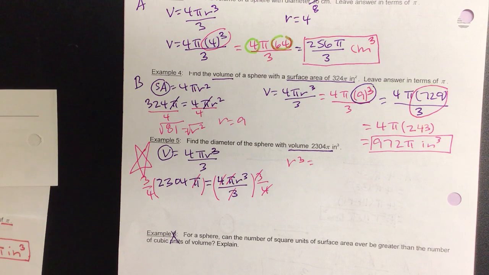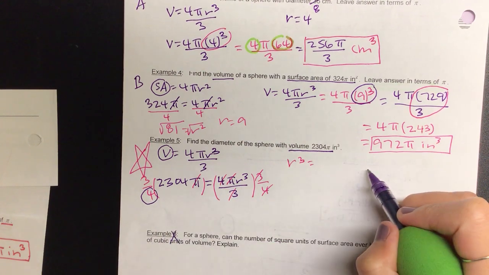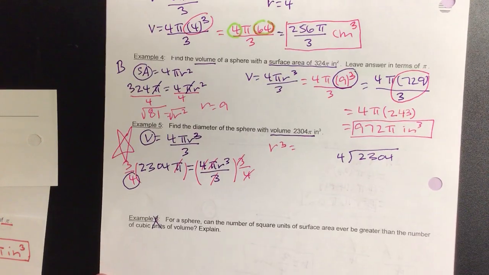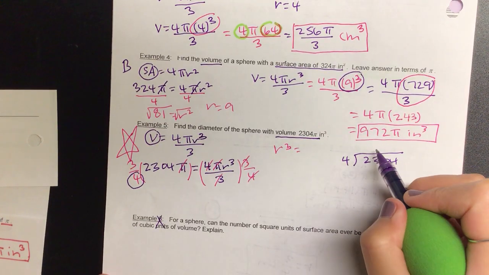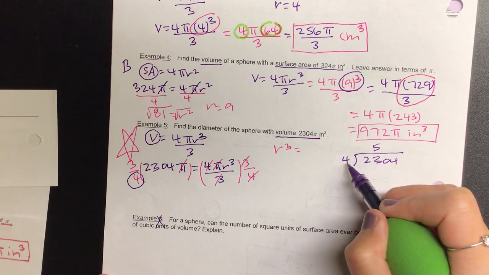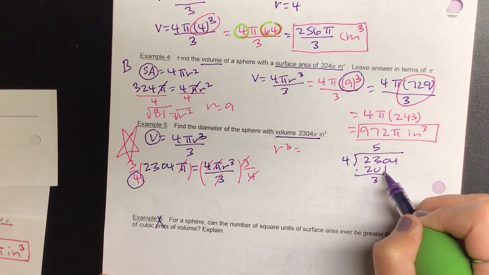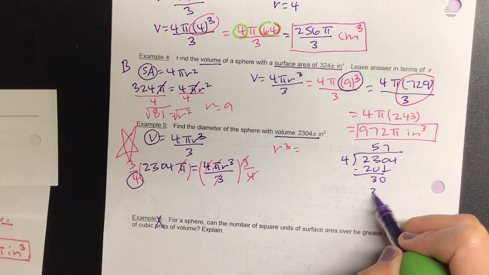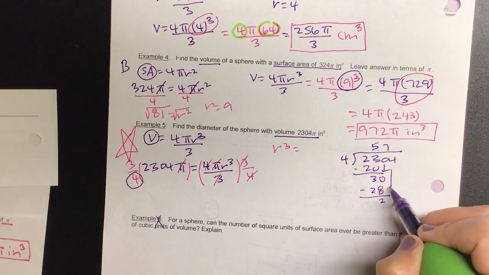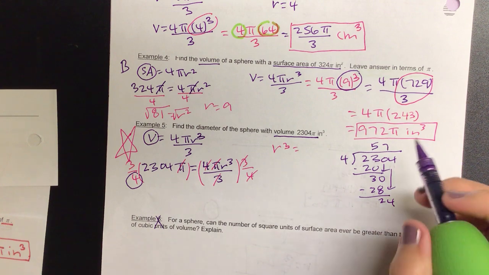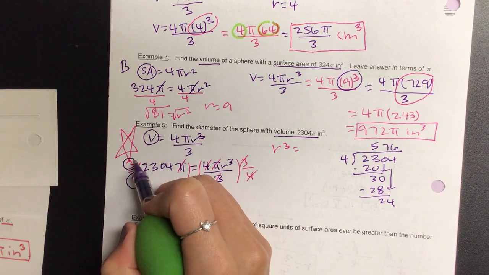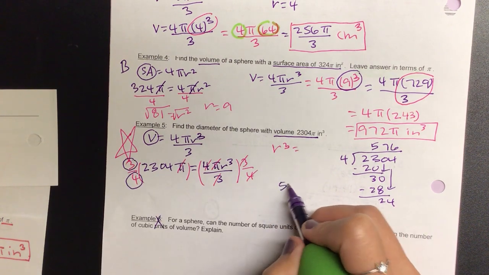Can 2304 be divisible by 4? Okay, let's do some math on the side. So on my side we have 2,304 divided by 4. Some of you guys are not writing. Not cool. 4 times 5 is 20. So we have 3. Bring down the next one. 4 goes into 30 at most how many? 7. 28. And then bring down the last one. 4 goes into 24 how many? 6. Are we good on that? And then we're going to multiply by 3 because 3 is on the top. So we have 576 times 3.